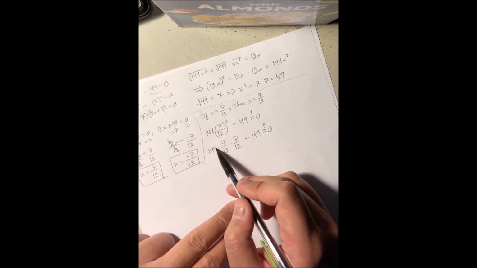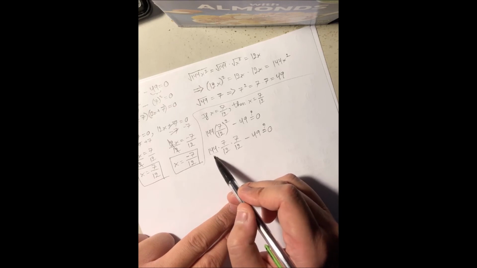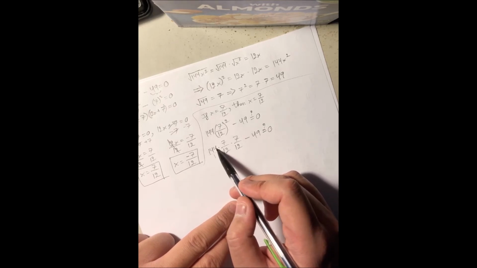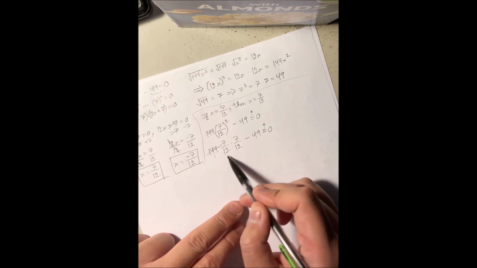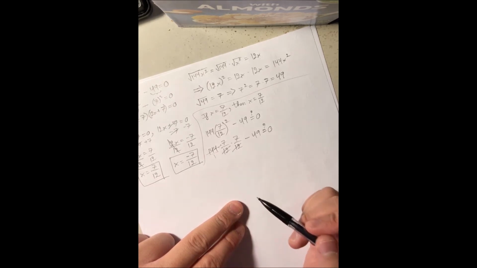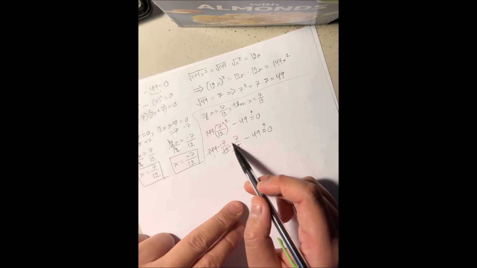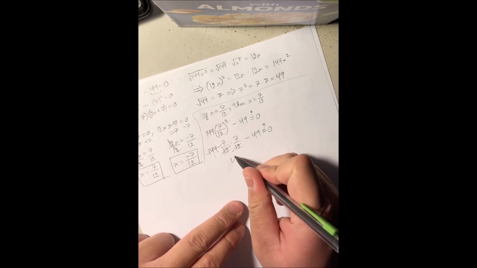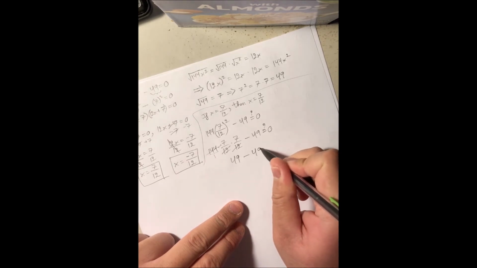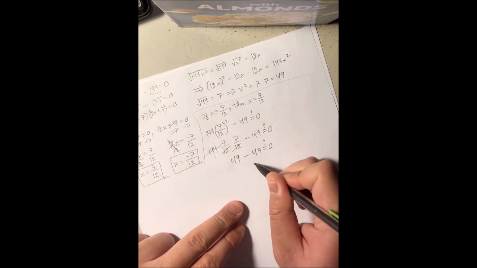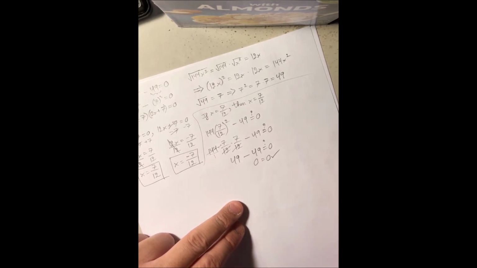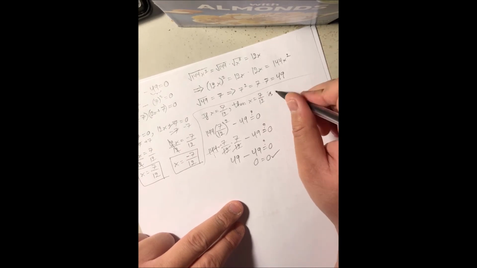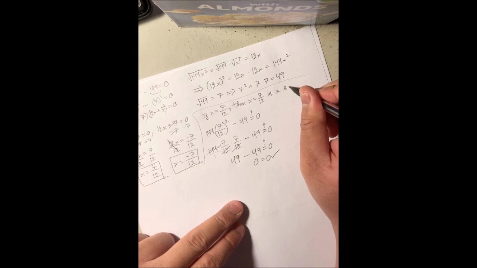But hey, we got 144 over here, which is the same as itself divided by 1. So we have a common term, 144 and 144. Guess what? We have to cancel it out. So we're left with 7 times 7, which is 49, divided by 1, which is just 49 itself. Bring down the minus 49. Guess what? 0 equals 0. So x equals positive 7 over positive 12 is a solution.